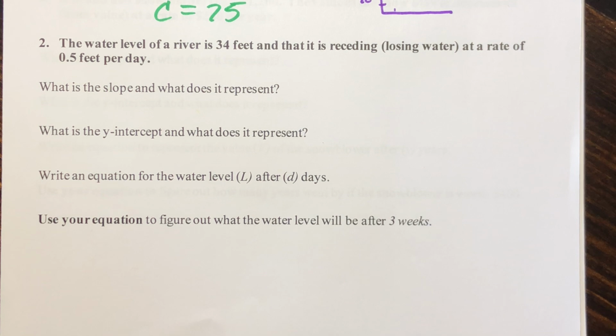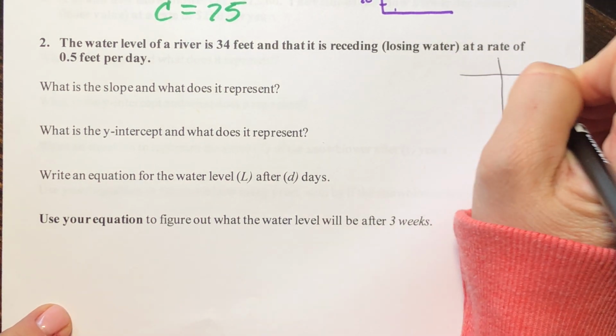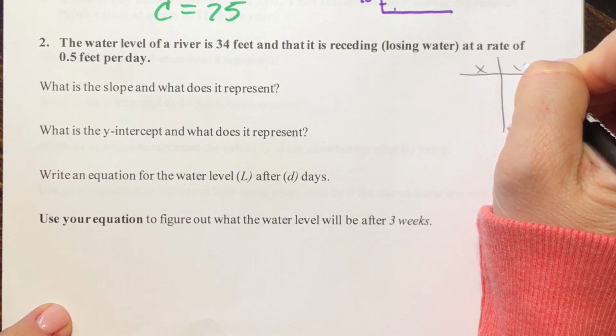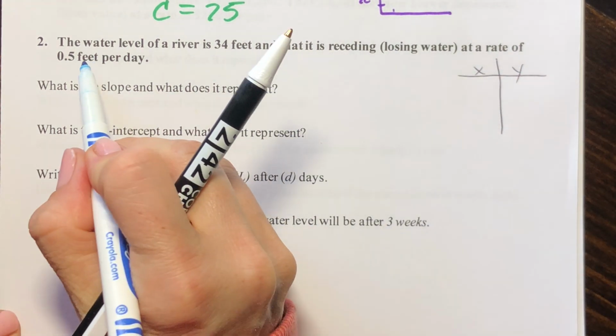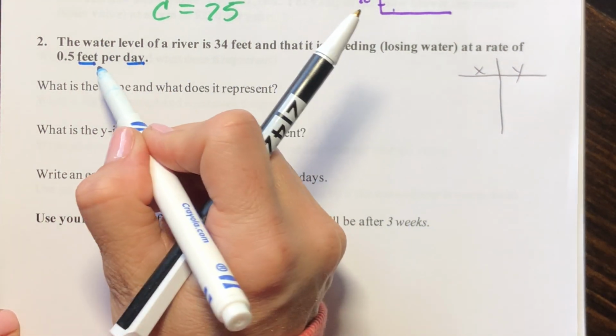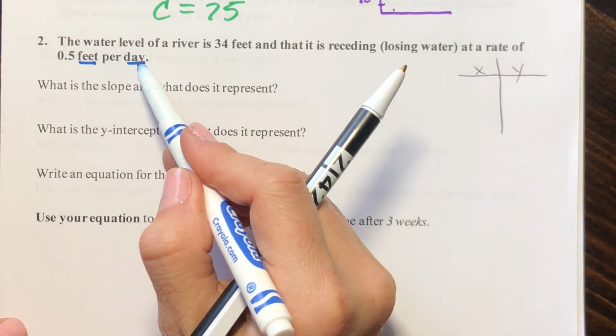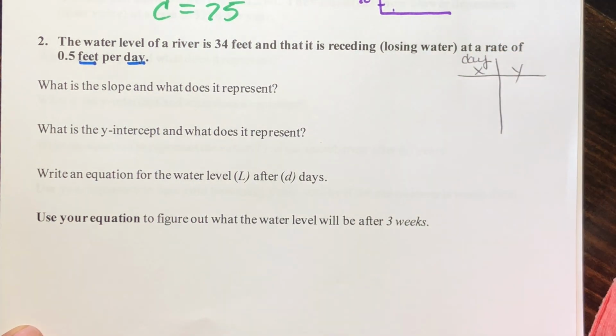So let's try, I guess we'll do this one with a table. I'll do a vertical table for you this time. So if X and Y, what is it that I'm talking about? I'm talking about feet and I'm talking about day. Okay, and so what did I say usually that the X is? X is usually your time. So we're going to say that this is the number of days.